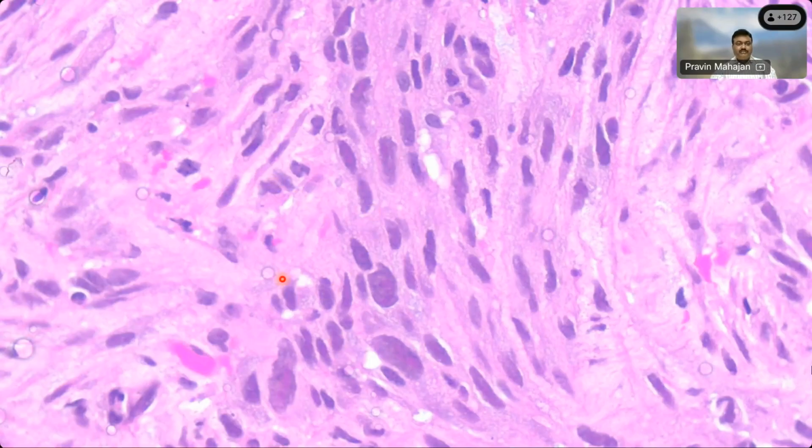Now, what is your differential, Arpita, on this morphology in this site? Whenever you are giving a differential, you should always keep in mind what your biopsy site is, and accordingly what morphology you see on histology, and then you try to frame your differentials. Khushi says GIST and leiomyosarcoma. That's a good differential, Khushi. Thank you.